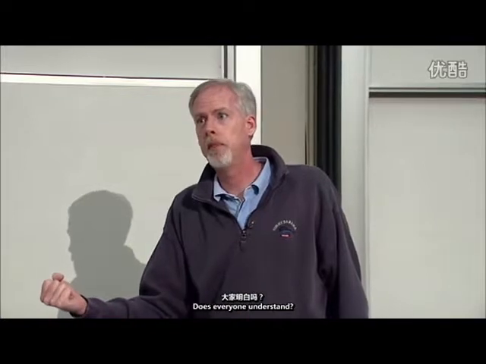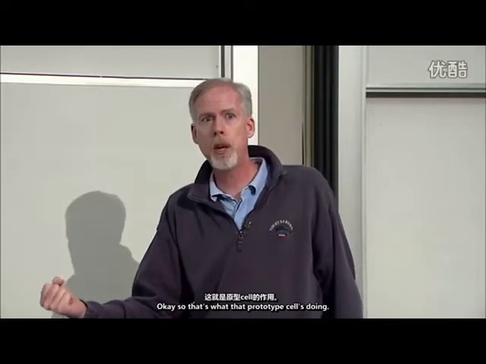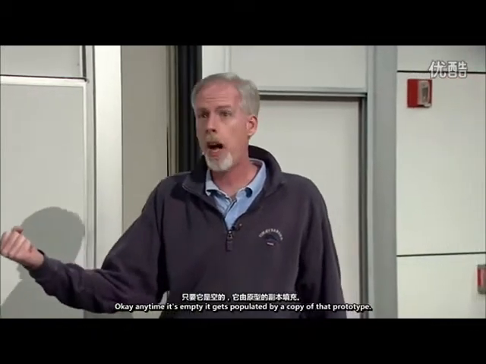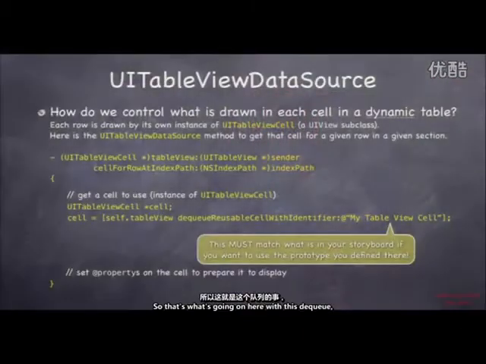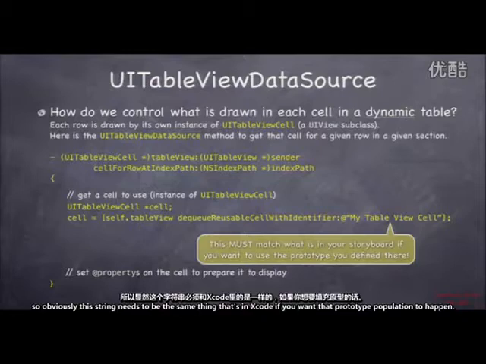Does everyone understand? Okay, so that's what that prototype cell is doing. It's populating that reuse pool when it's empty. Anytime it's empty, it gets populated by a copy of that prototype. So that's what's going on here with this dequeue. So obviously this string needs to be the same thing that's in Xcode if you want that prototype population to happen.